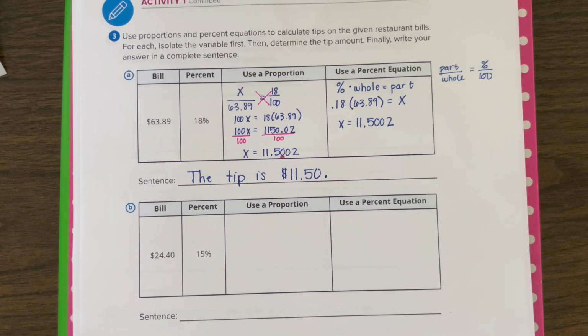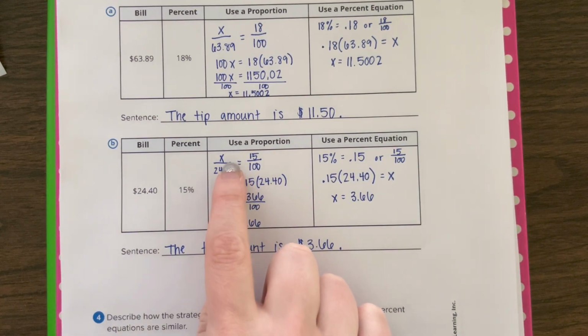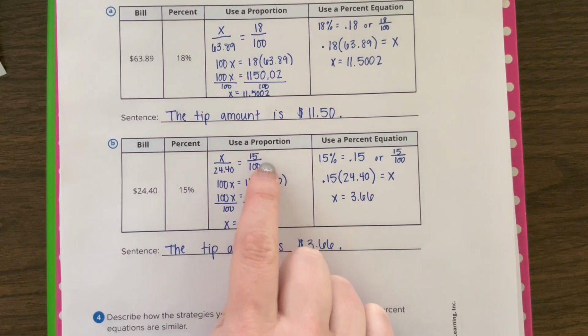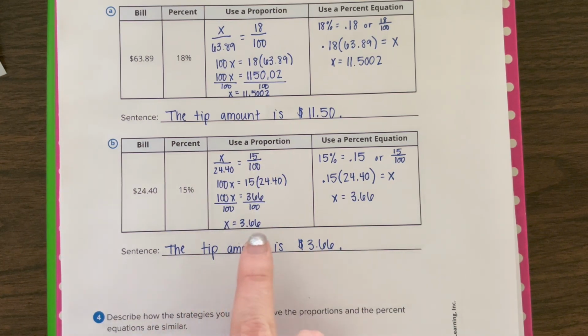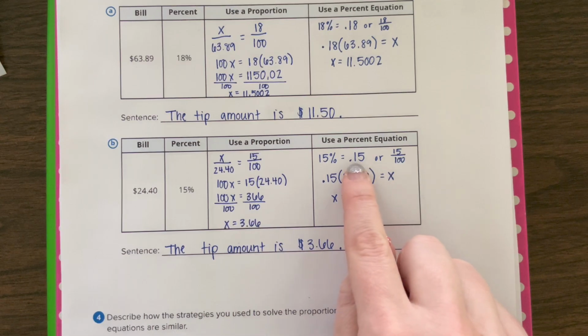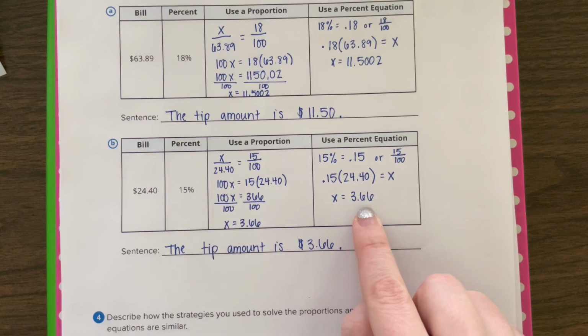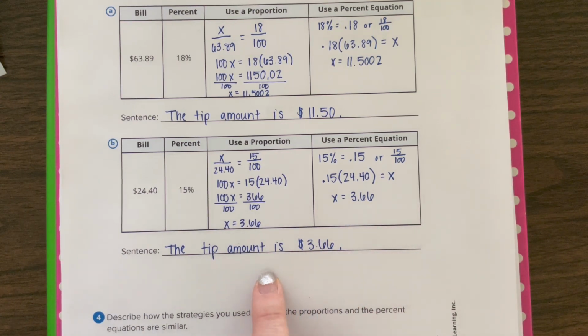Now I want you to pause this video and go ahead and answer part B. All right, let's check to see how you did. So when you set it up, it was x over 24.4 equals 15 over 100. Cross multiply and solve. You get x is $3.66. For your percent equation, remember 15% is 0.15. So we plug it in, percent times whole, and we would also get $3.66. So the tip amount is $3.66.